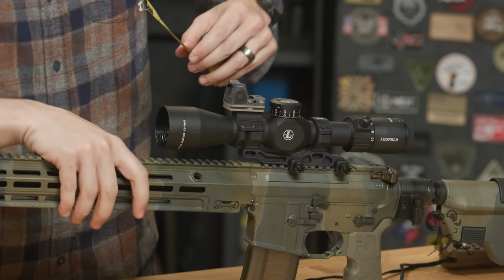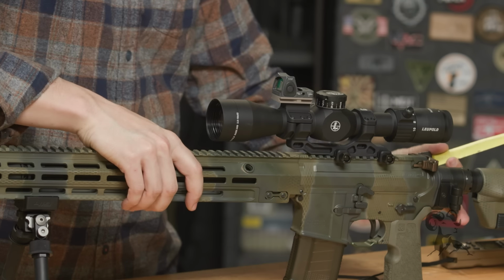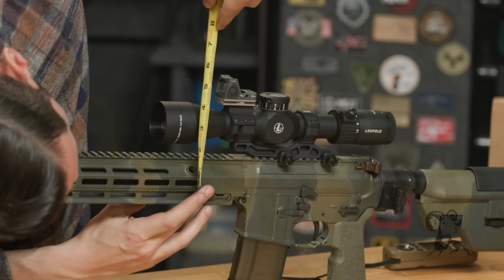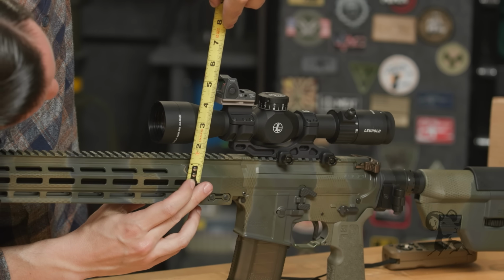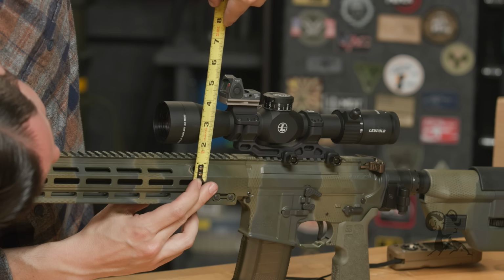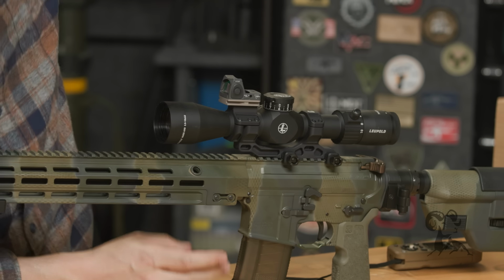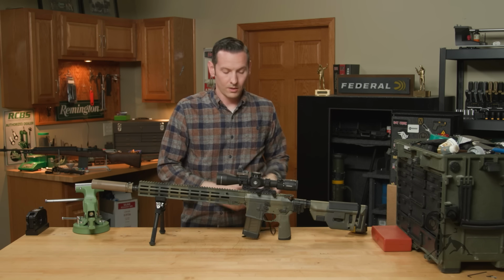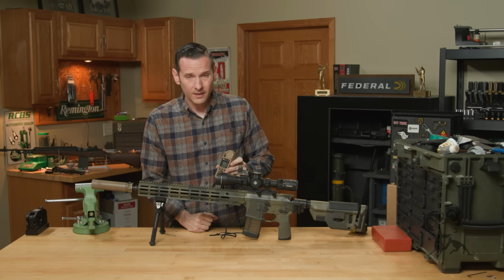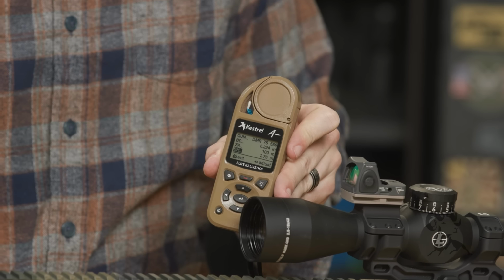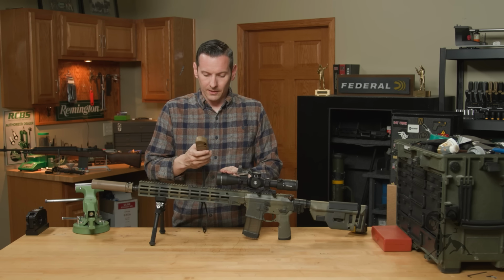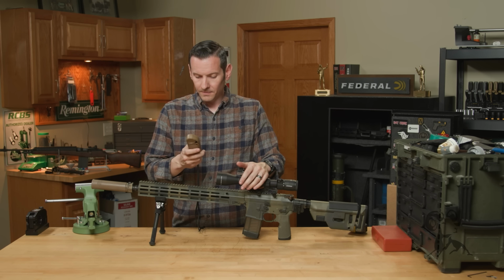I usually measure more detailed than this, but I'll just give you a rough idea of how to do it. So center line of my bore to center line of my optic here is 2 3/4 inches, which I already have in here, 2.75. That's already set up and good to go. So just take that measurement and put it into your ballistic calculator, because again, that does make a big difference.